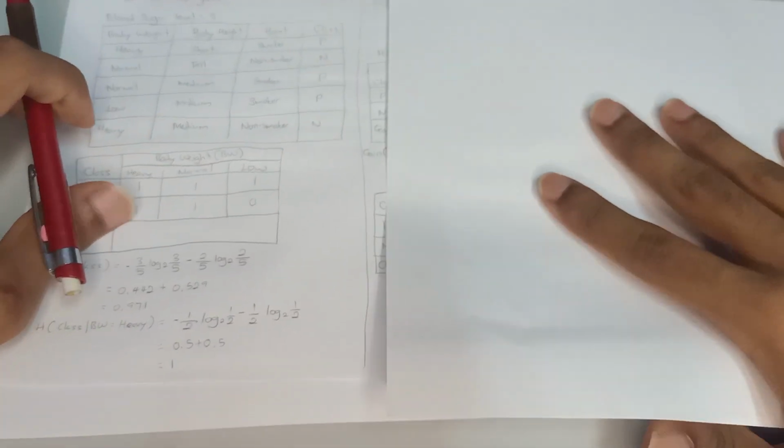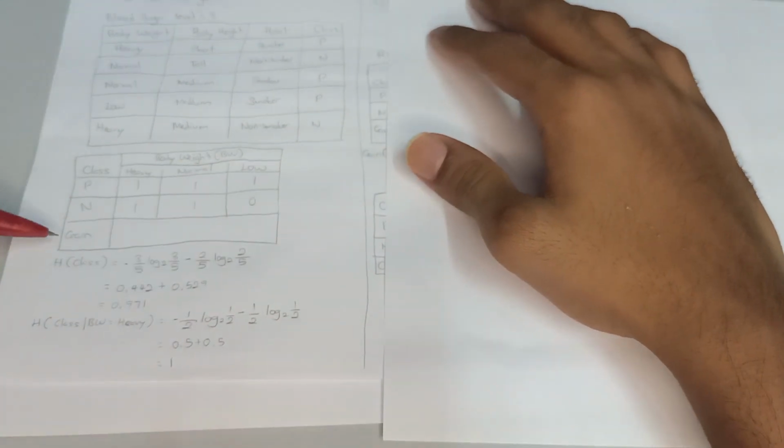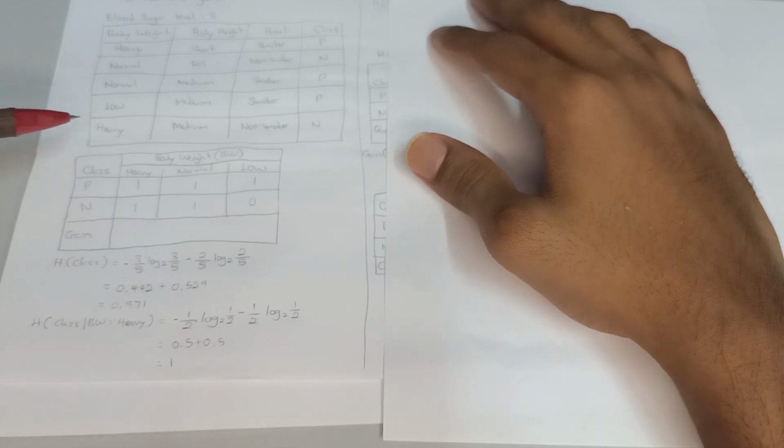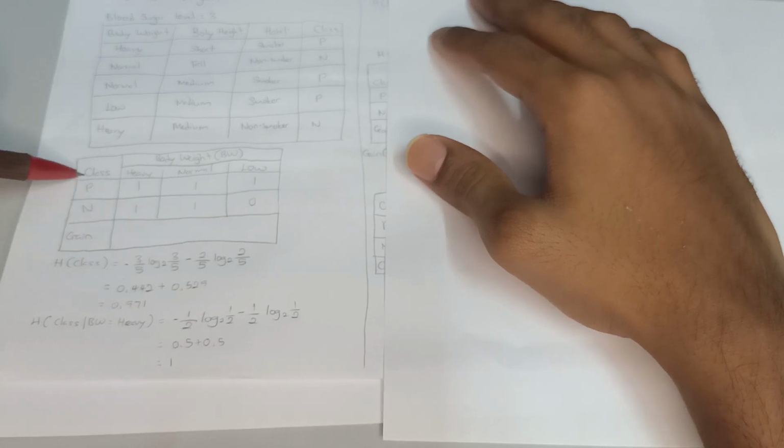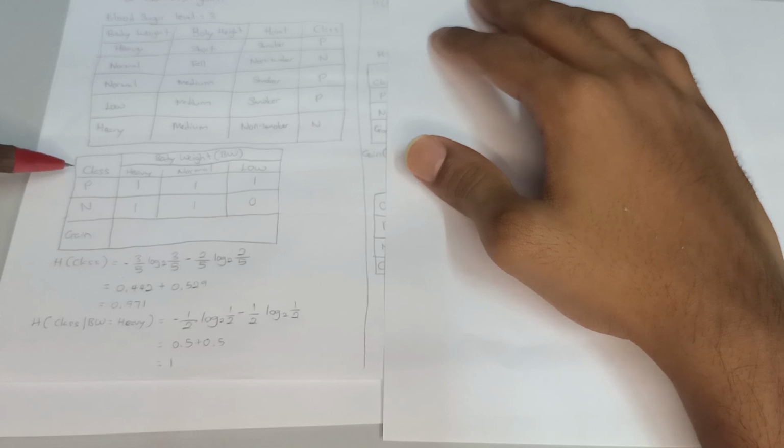Now I am going to show how to calculate the gain, the H class and H class A for body weight. First, as I said in the question before this, you need to build a table like this to make it easy for you to answer this question. Okay, it is really simple and really helps you to get over your calculation and not get confused.